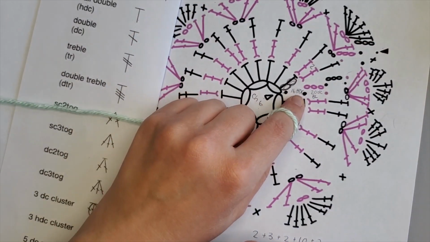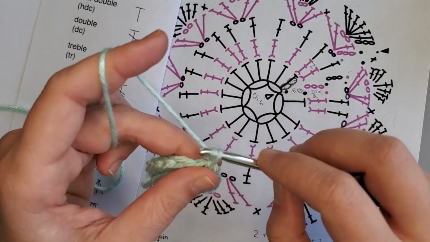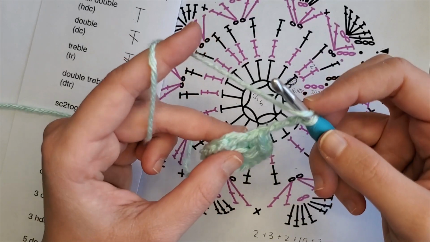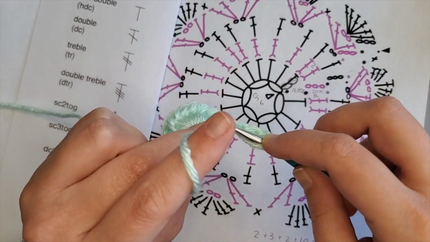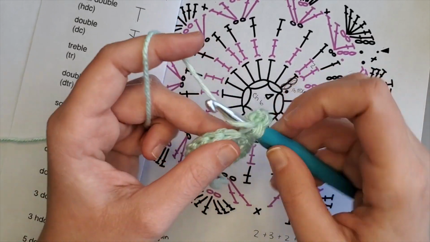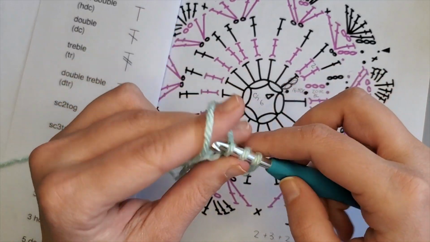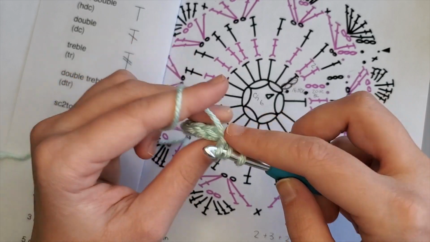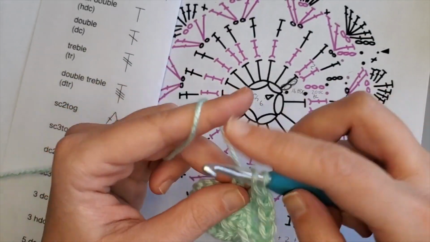All right, so we did our slip stitch, sorry. So now we're going to chain 3, and now we're going to do double crochets into the back loops only. So here's 1 and 2 in the same stitch, and then we're going to do 1 double, and then in the next stitch back loop we're going to do 1 double, and then in the next back loop we're going to do 1 double again.